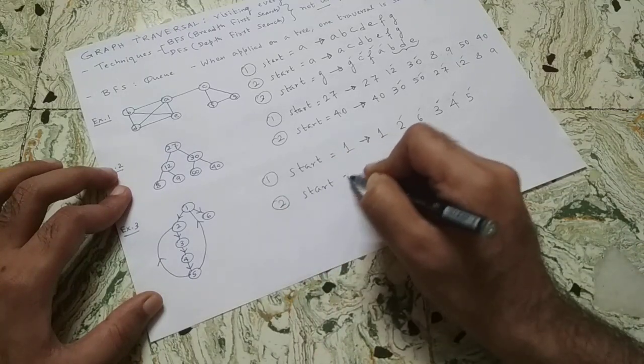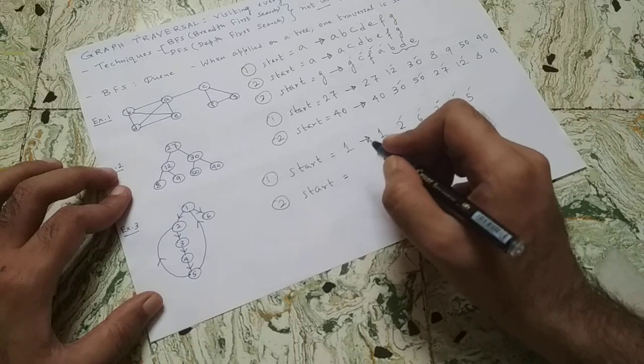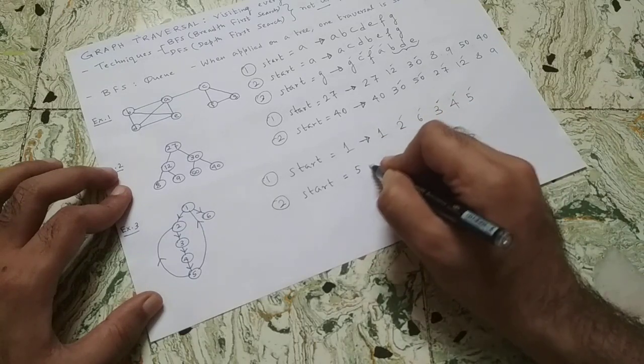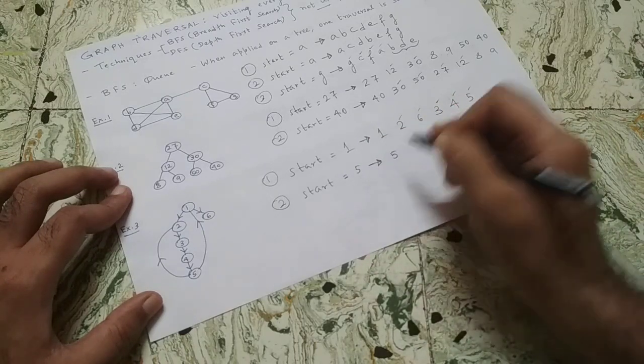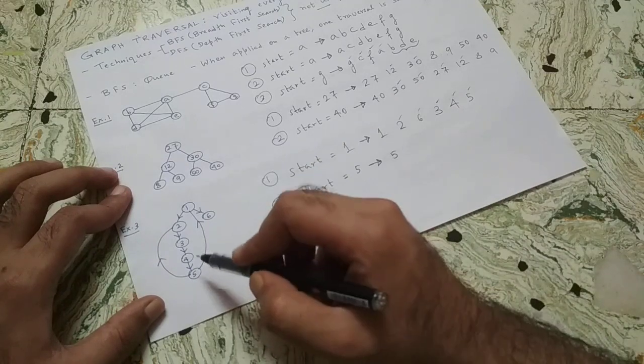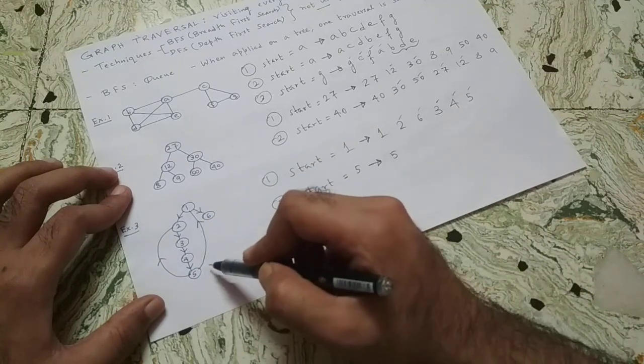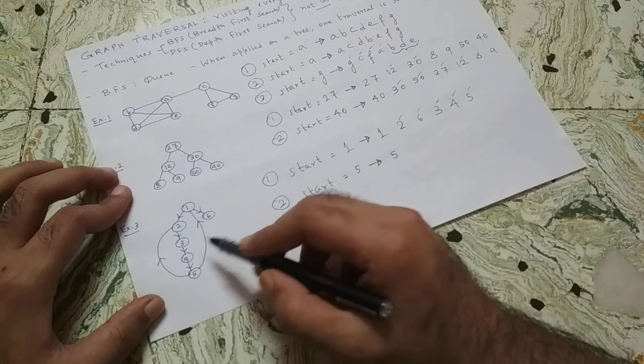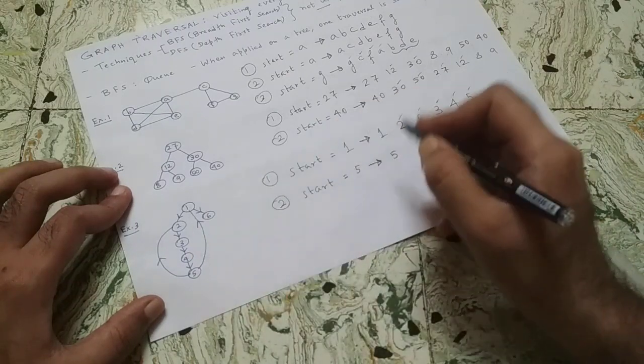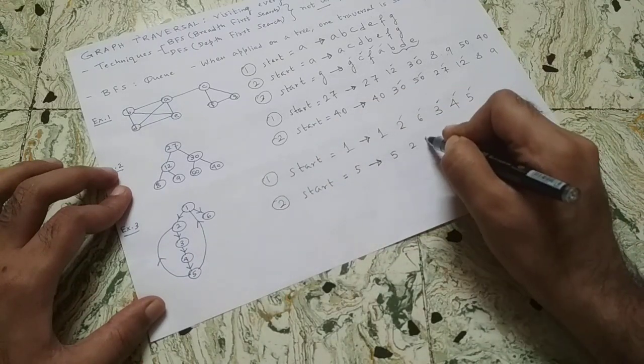Let's try one more example. Let me take my starting vertex as 5 this time. Again, I'll visit 5 first. Now what are the adjacent vertices of 5? The adjacent vertices of 5 are 2 and 1. So I can visit them in any order. Let me visit 2 first, and then I'll visit 1.